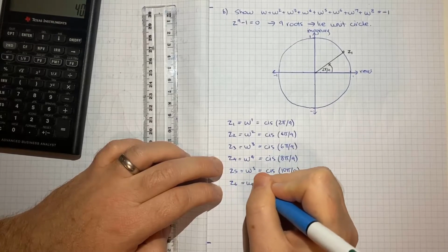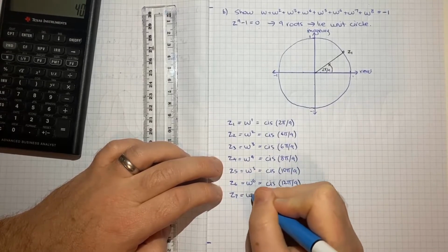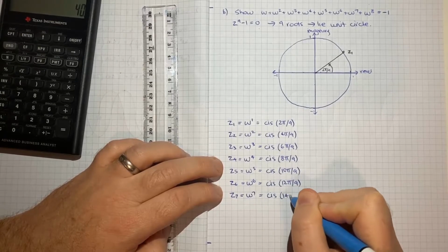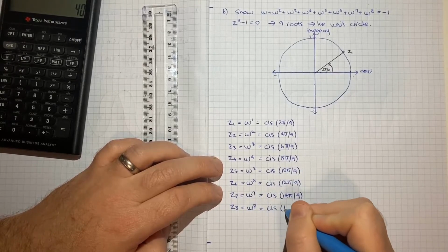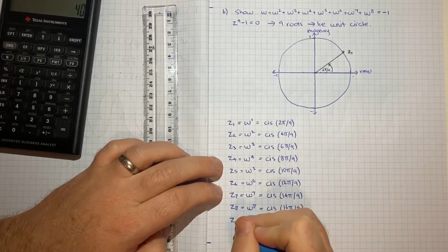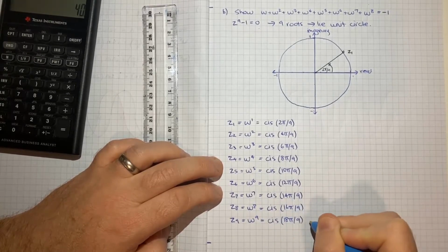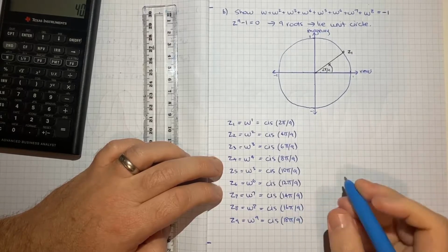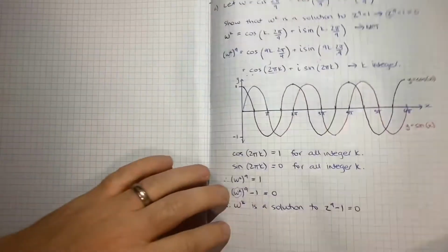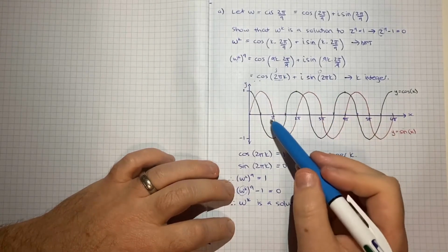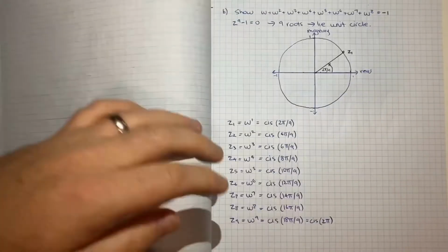Z6 equals W to the 6, which equals cis 12 pi on 9. Z7 equals W to the 7 equals cis 14 pi on 9. Z8 equals W to the 8, which equals cis 16 pi on 9. And then the last one, Z9 equals W to the 9, which equals cis 18 pi on 9. And that is 18 on 9, which is equal to cis 2 pi. And coming back to our cos and sine charts, we know that at 2 pi, the cos part will be 1, the sine part will be 0, so that's going to be equal to 1.